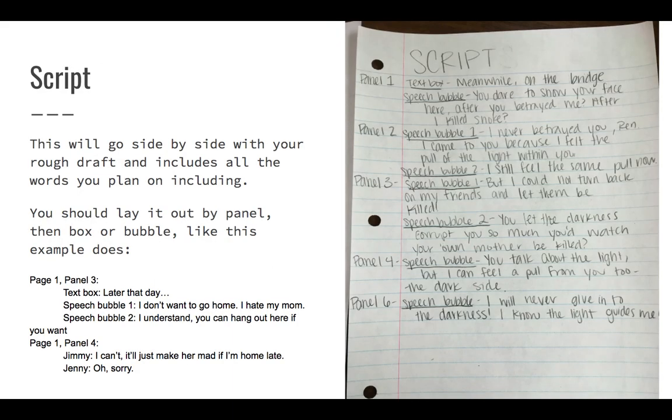As you are working on your rough draft, side by side with that, you're doing a script. This is basically so that, first of all, when I look at this, I can say, hey, this doesn't make sense, or you need to rewrite this, or you need to change the way your bubbles are so that it makes sense or that they can fit. But you're going panel by panel and explaining what's going to be in each.